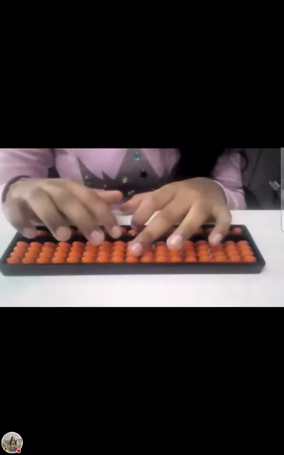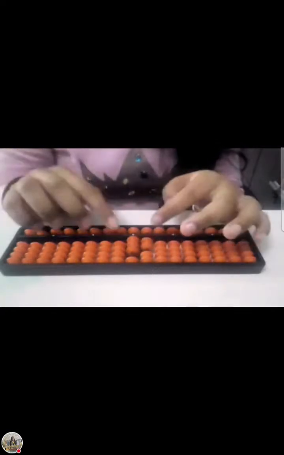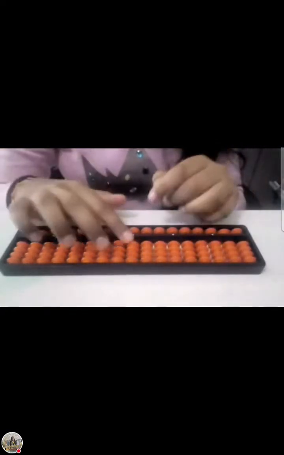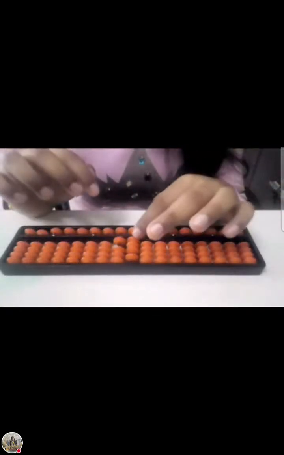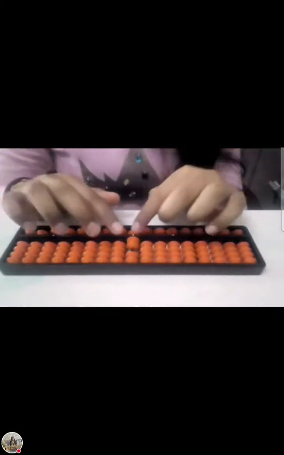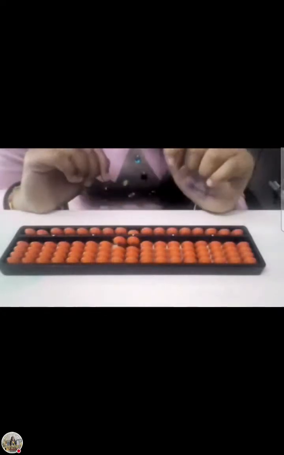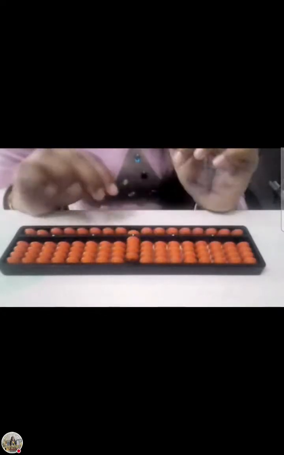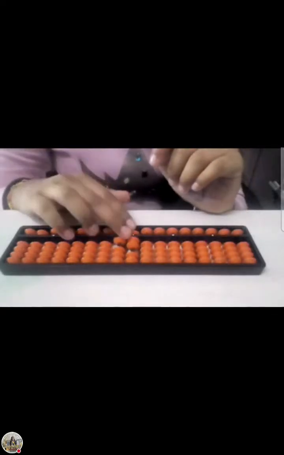5 plus 8 minus 2. Minus 2 here I am doing by small friends. Please pay attention. And then plus 10, so 13. 6 plus 8 minus 2 plus 10, 14. 7 plus 8 minus 2 plus 10, 15. 8 plus 8 minus 2 plus 10, answer is 16. 9 plus 8 minus 2 plus 10, answer is 17.